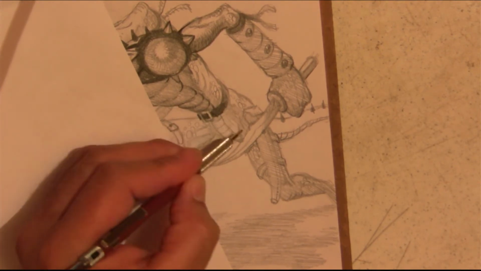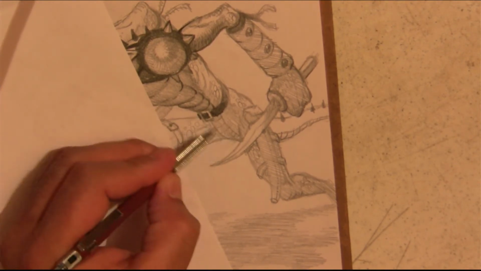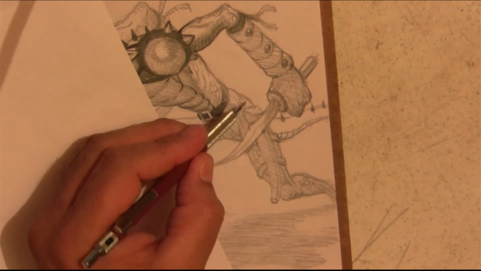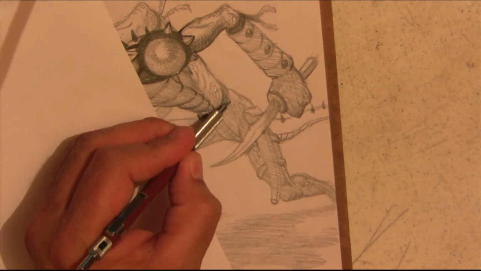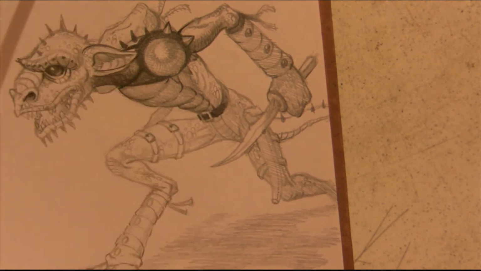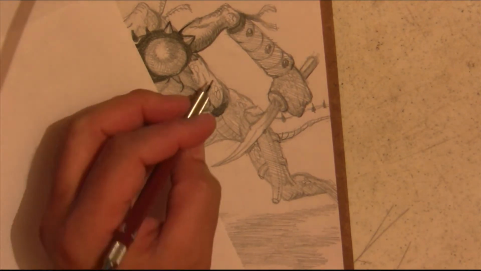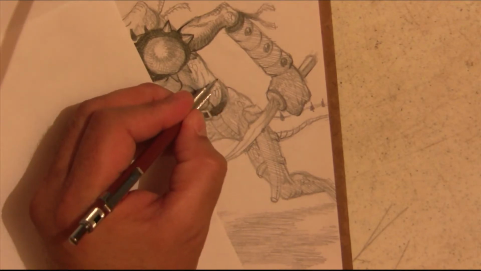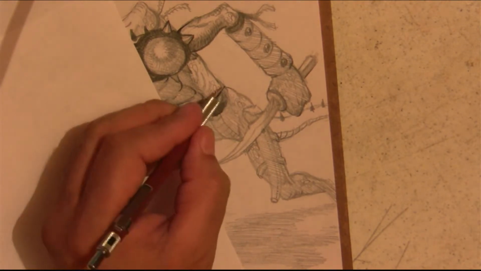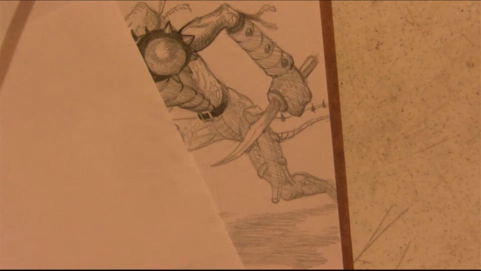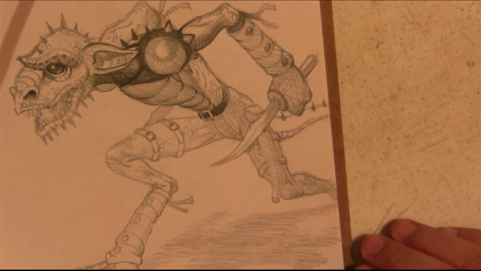Again, I'm continuing the shading. I'm gonna leave this highlight here. I'm not gonna shade that because it's catching some nice light there. But I am gonna do this. Just darken just a little bit here and there. So now I can darken this blade. Let's check this out.